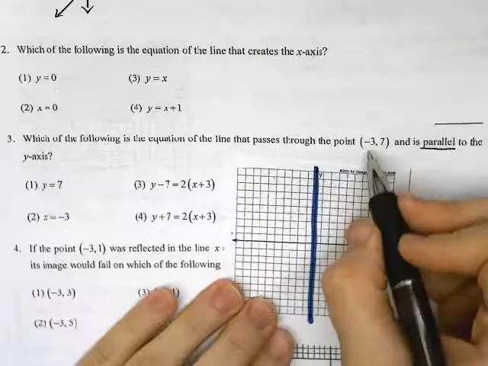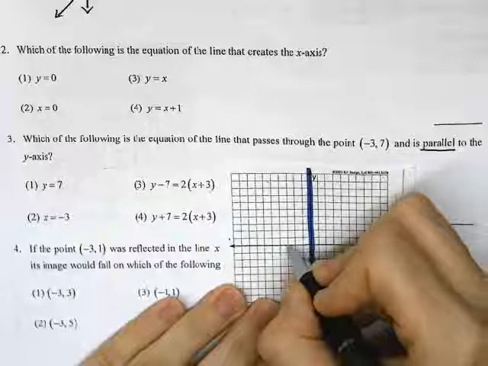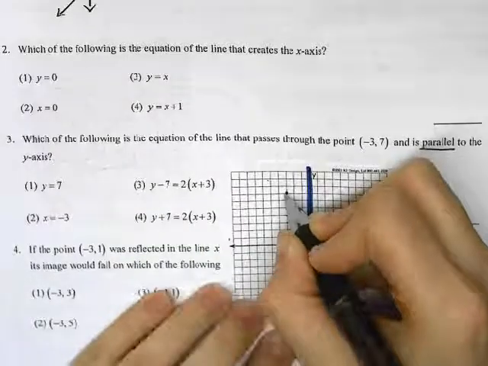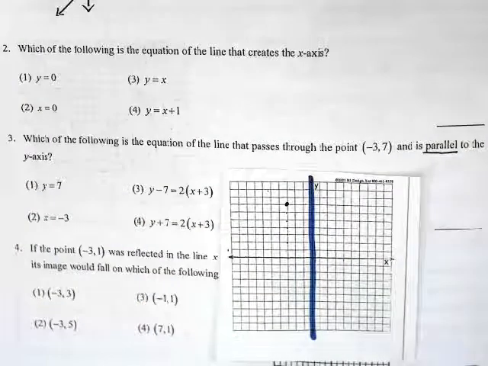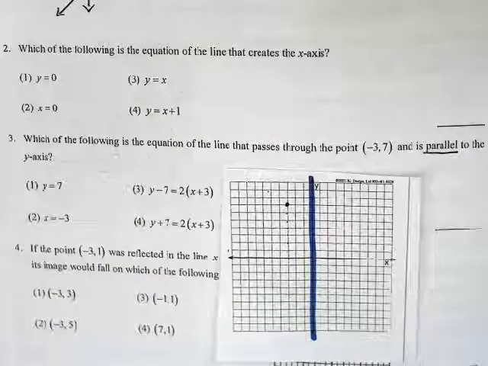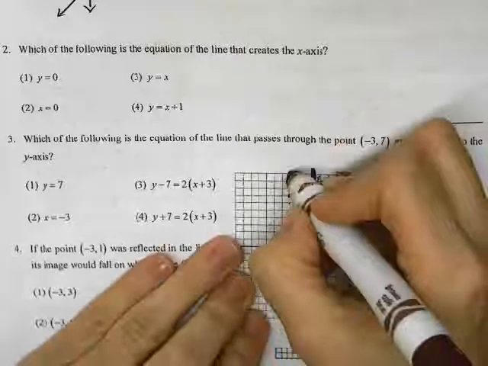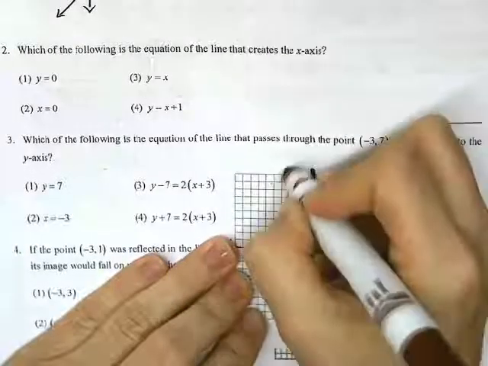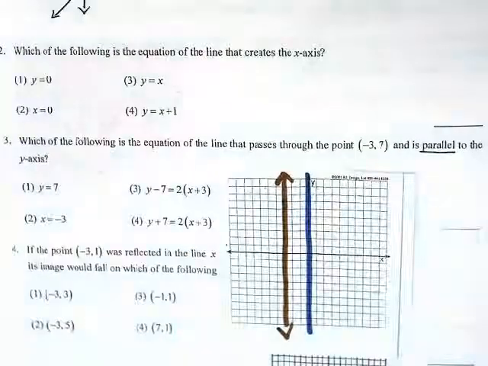So if I plot the point (-3, 7), and up 7: 1, 2, 3, 4, 5, 6, 7, I need another line that's going to be parallel to that. That means I have to have the same type of line, same slope, which in this case, both of these are undefined because they're straight up and down.